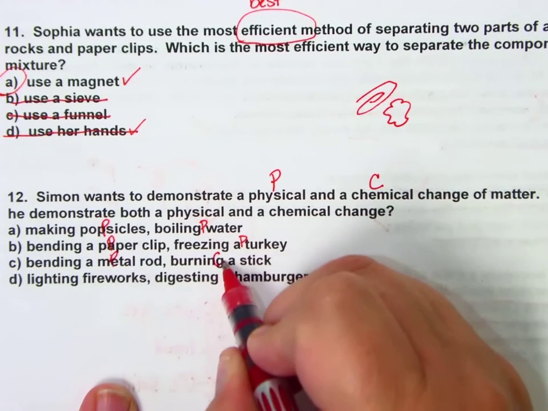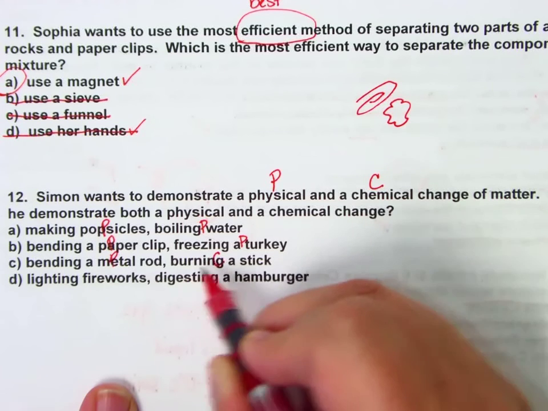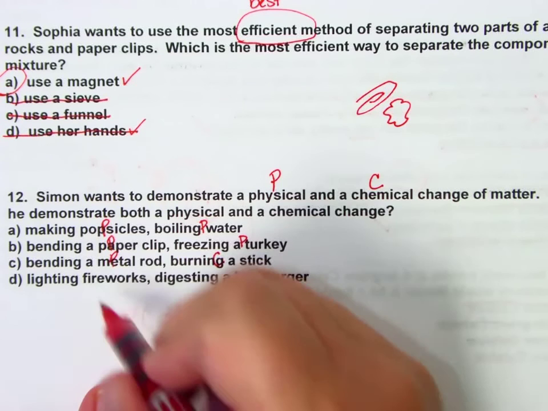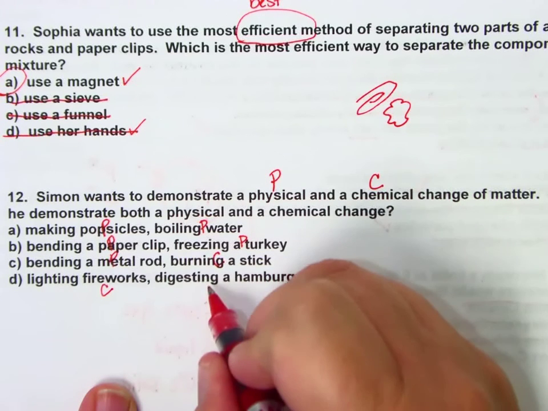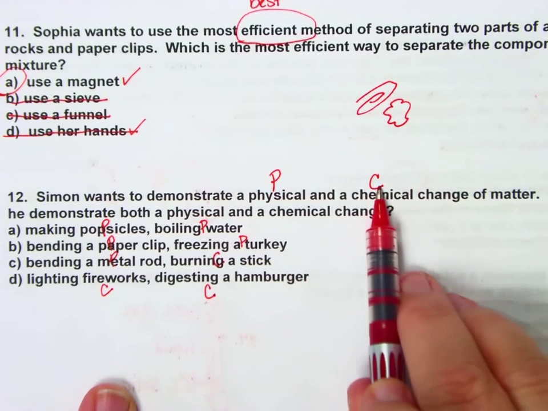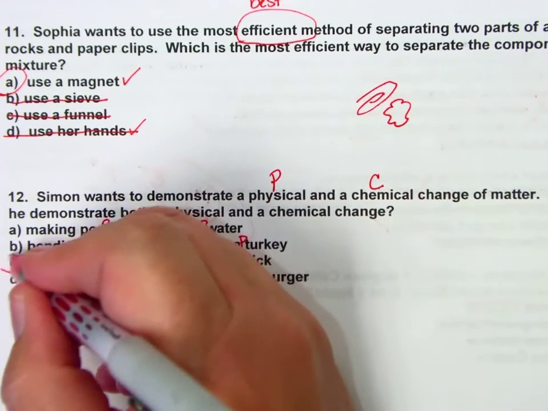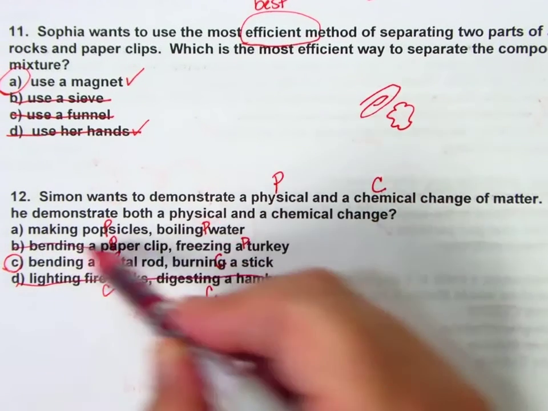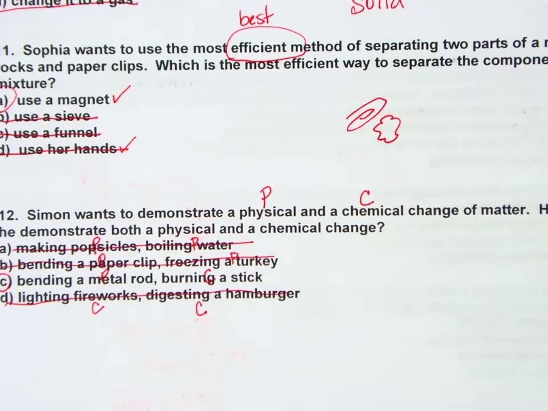Burning a stick, that's a chemical change because when you burn something, you change it from one type of matter to another. And lighting fireworks, that's a chemical change, and digesting a hamburger is a chemical change. And don't forget, we want a P for physical and a C for chemical. Okay? You can eliminate the other ones.